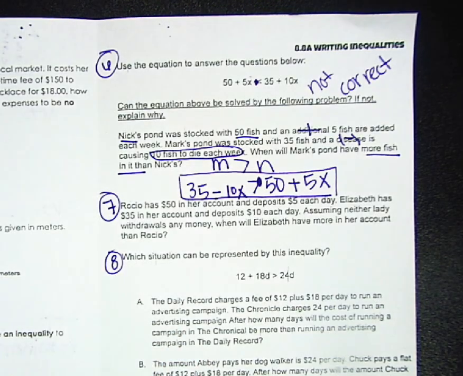All you're doing is setting up an inequality. So what you're going to do now, after you're done taking my notes, is go to that Google Classroom or Google Form and finish the rest of them.